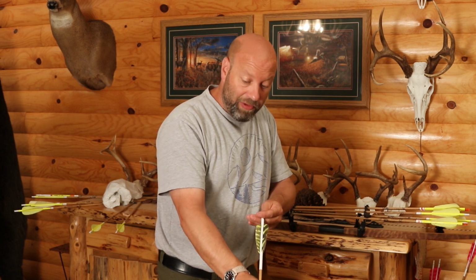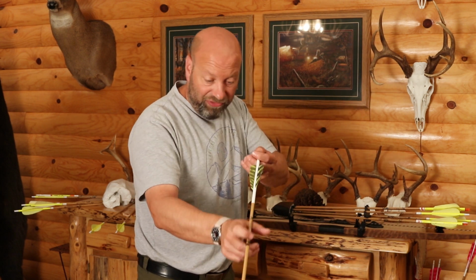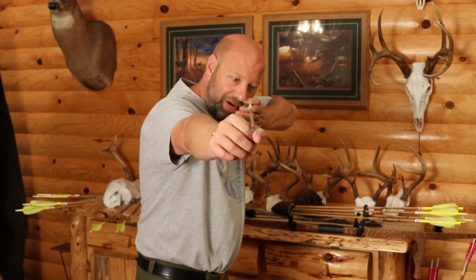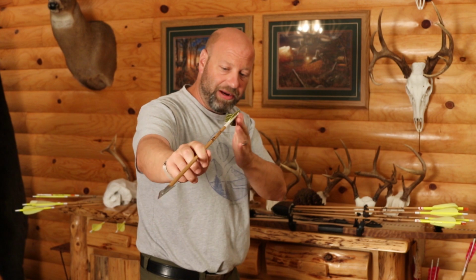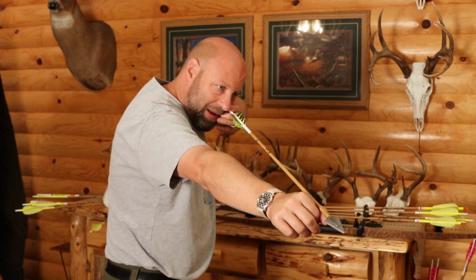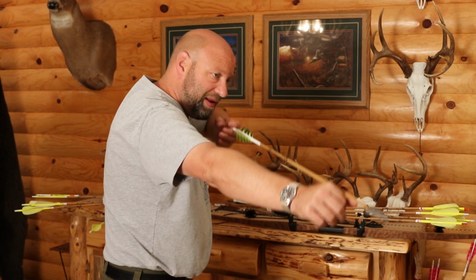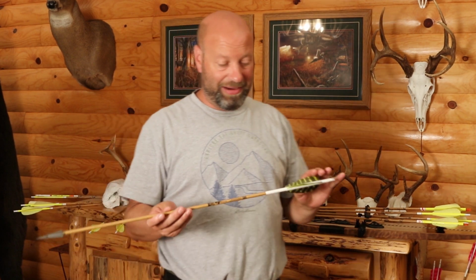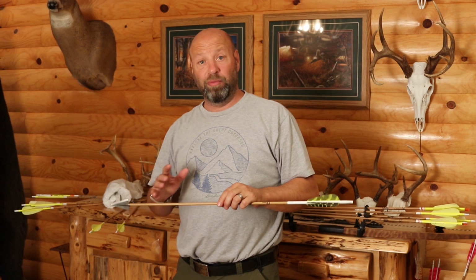As I draw this back, that feather curling up comes right into my nose. See how it comes right in? It's not going under. And it just bugs me how that hits my nose right there. So as I draw it, it comes in, it hits my nose, and I don't like that. So for me, I will be sticking with left wing feathers.